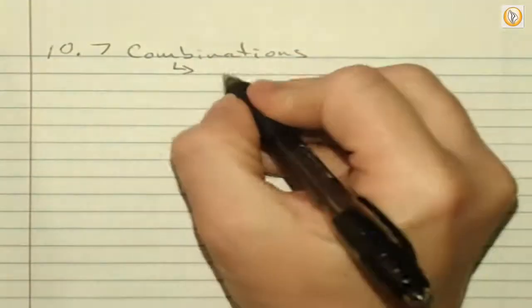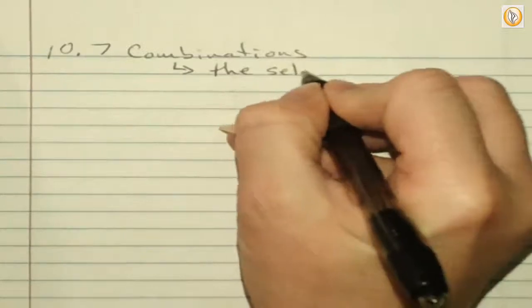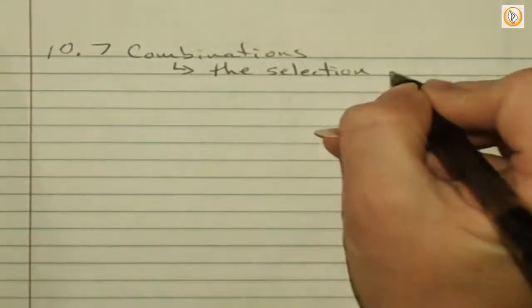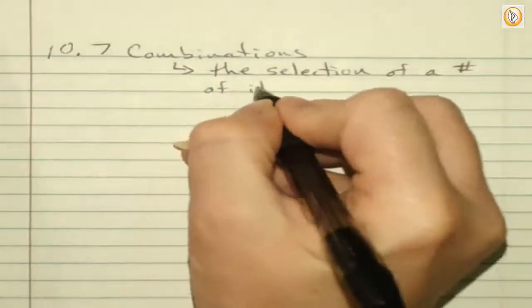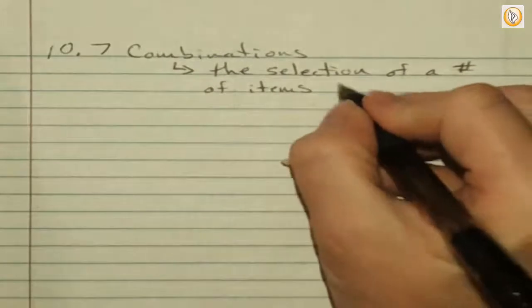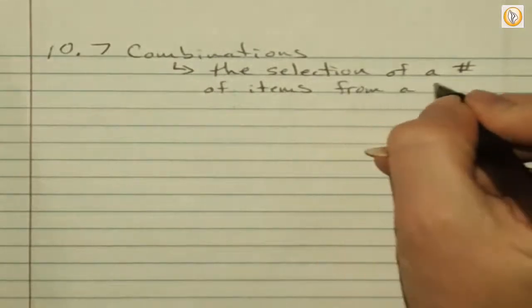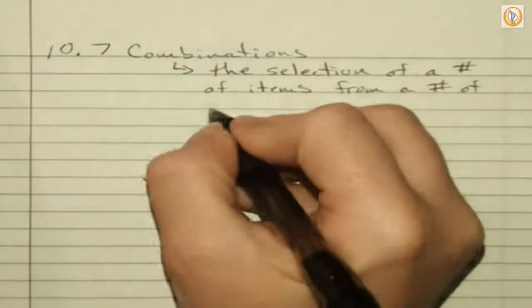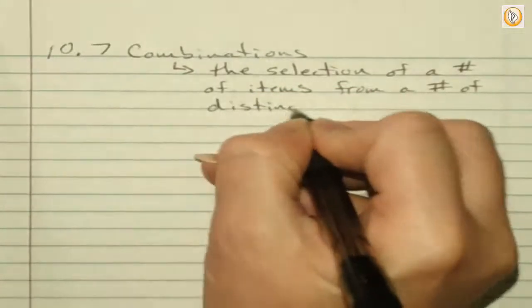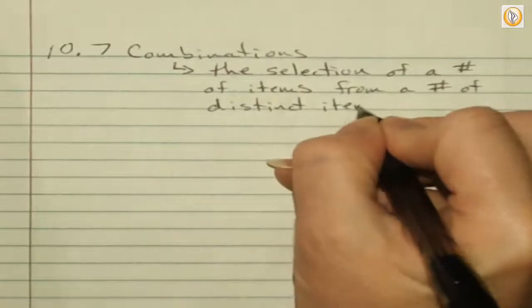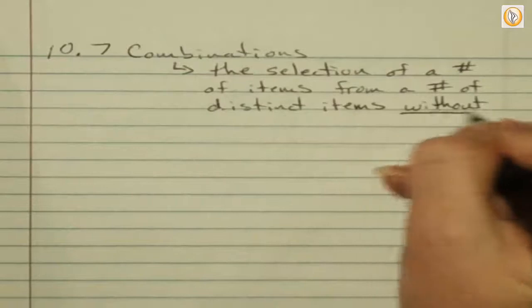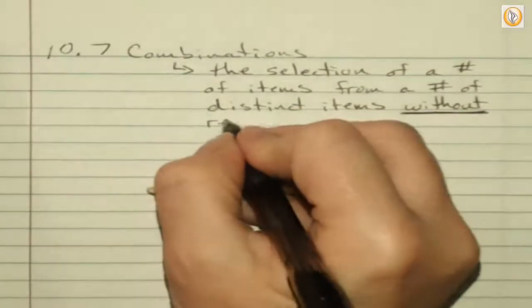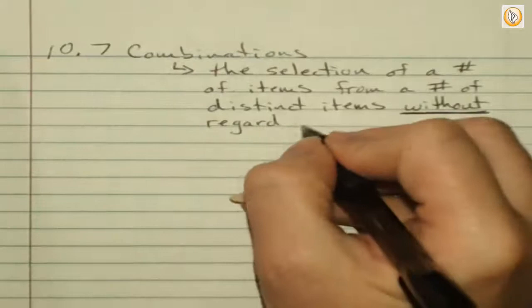This one is the selection of a number of items from a number of distinct items without, and I'm underlining that, without regard for its order.